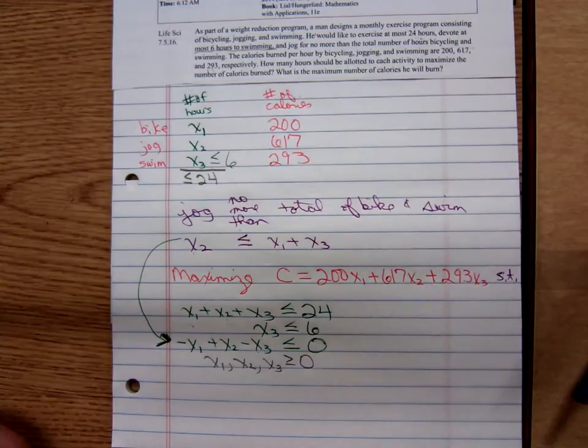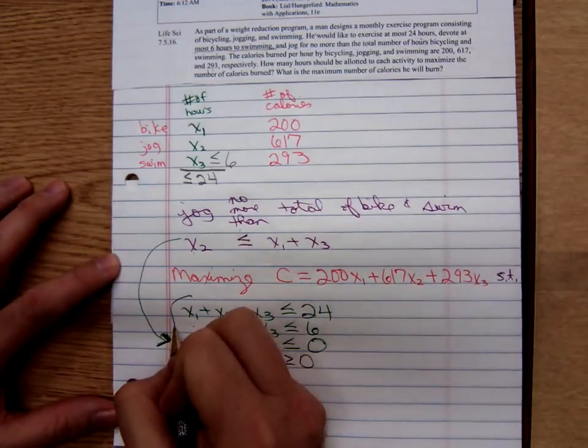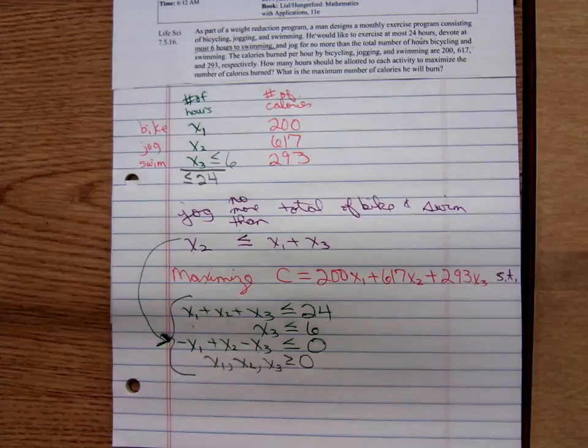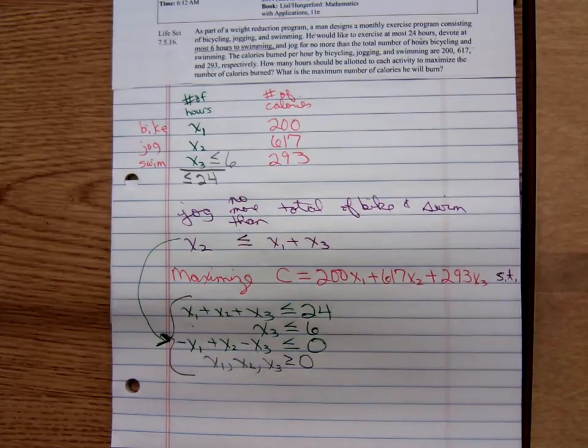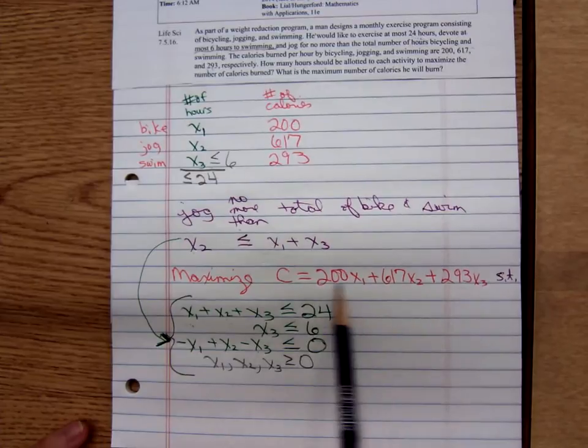There are my constraints. There's my objective function. If I asked you which one of those was the objective function, you should know that this thing here, the thing that's being maximized or minimized, is the objective function.